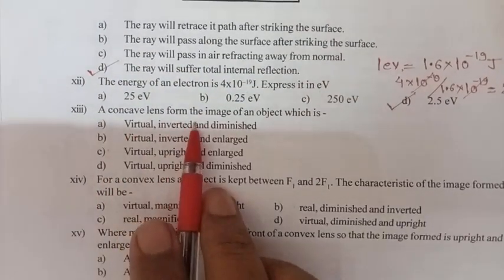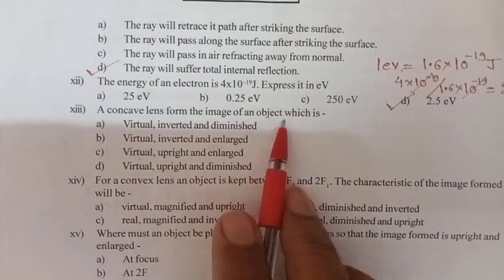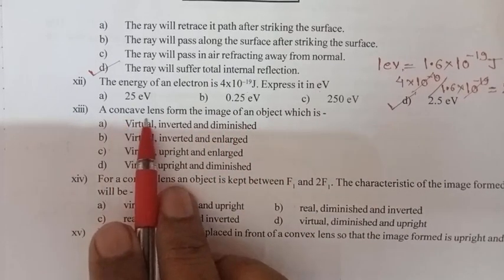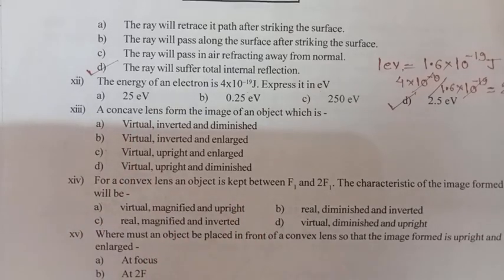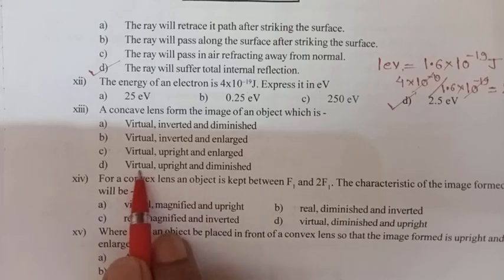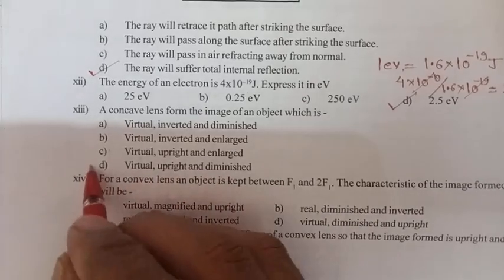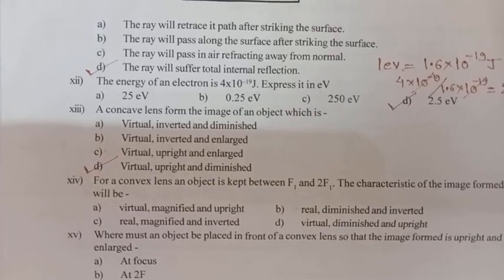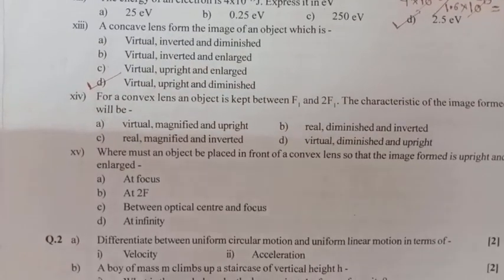A concave lens forms the image of an object. Now as you can see, it is a concave lens. So remember, a concave lens always gives a virtual image. A virtual image is always upright, and it always gives a diminished image. So virtual, upright and diminished. We will go for option D. Now moving on to the next part.